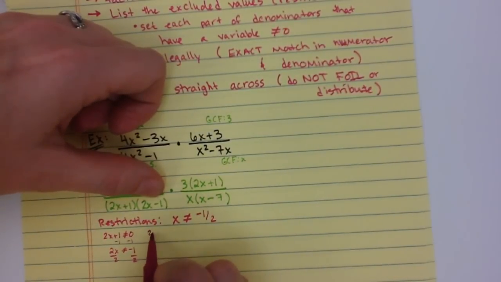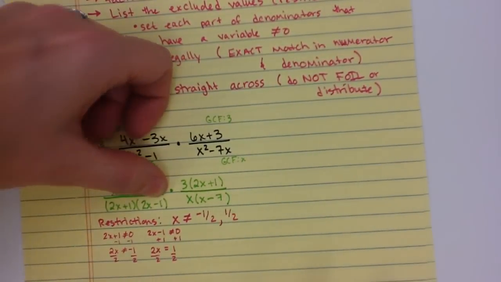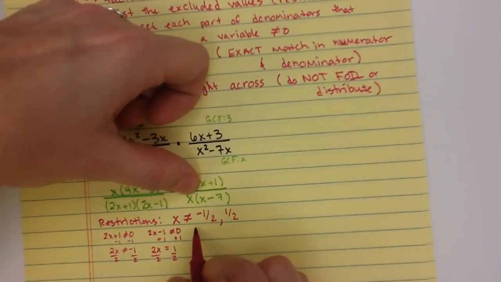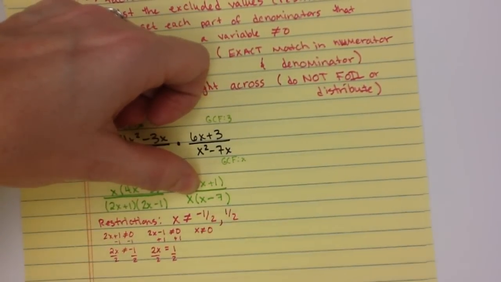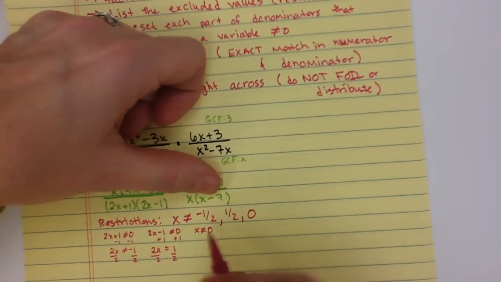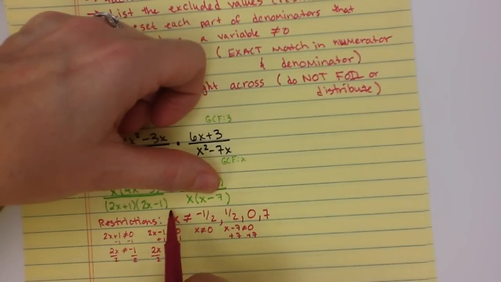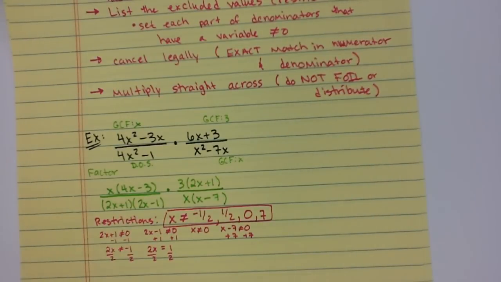Moving on. 2x minus 1 cannot equal 0. Add the 1, so 2x equals 1. Divide by the 2, gives us another fraction. X cannot equal positive 1/2. Moving over, I see another variable, so I go x cannot equal 0. No work to do there, so that's just x can't equal 0. And then x minus 7 cannot equal 0. Add over the 7, x cannot equal 7. So we got 4 restrictions on this one.